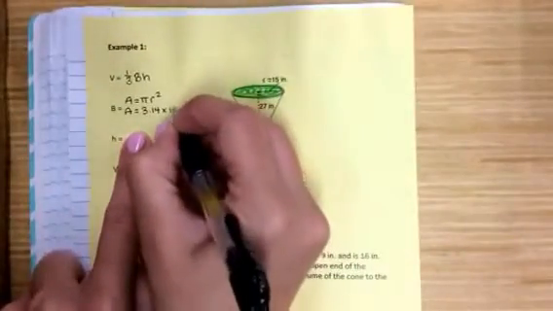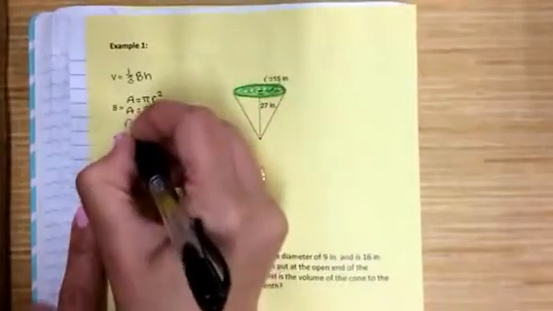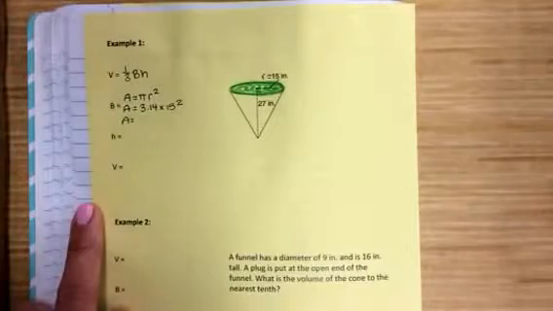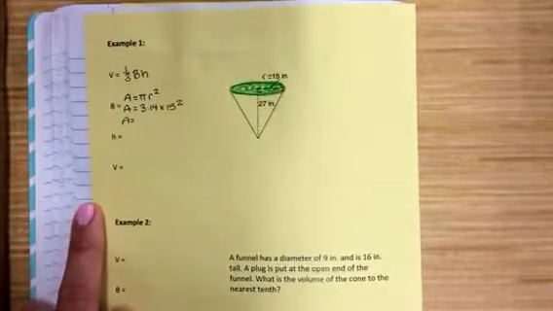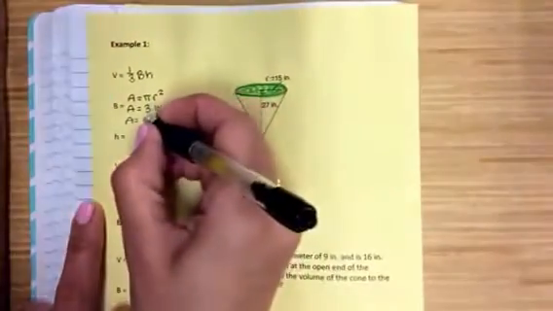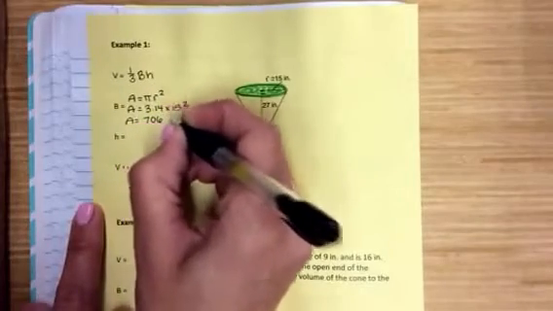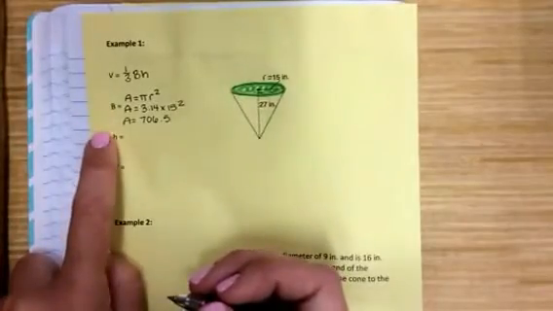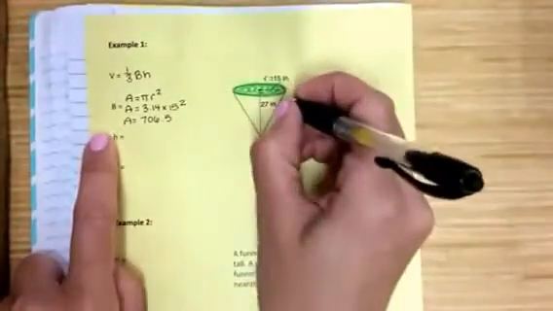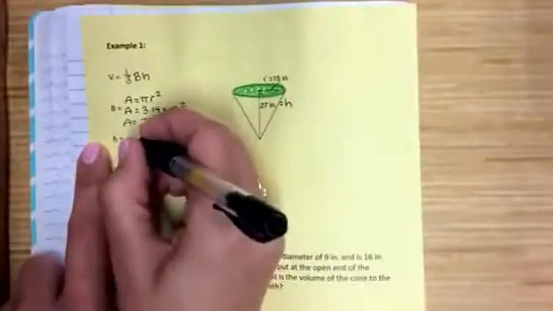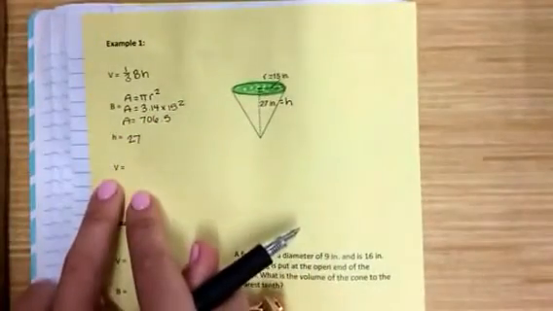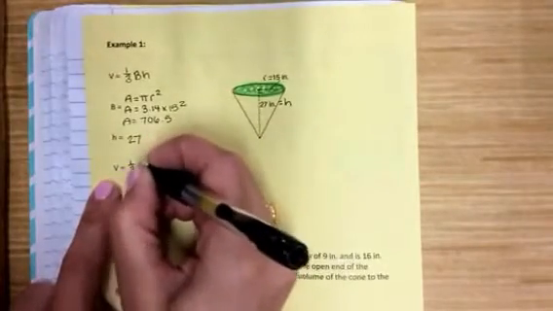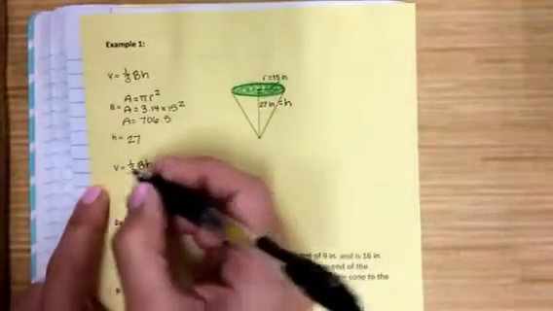So that's times 15 squared. And that gives me 706.5. So that's the area of my base. Now I need to identify my height, which is 27. And now I can go back and plug into my volume formula, which, remember, is 1/3 area of the base times height.